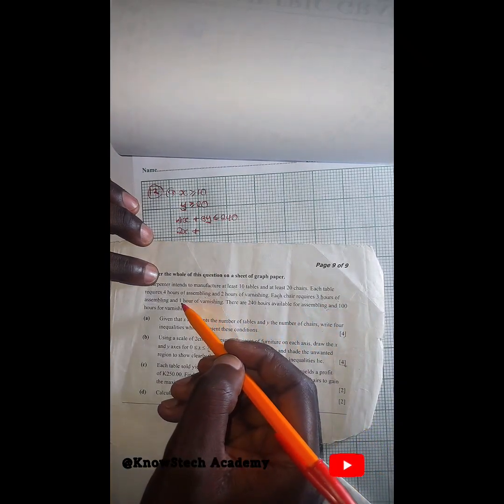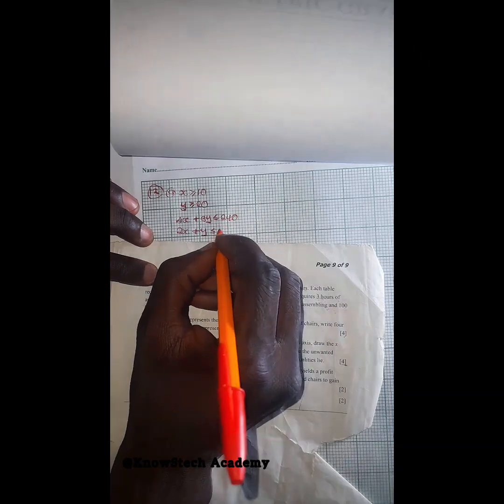Plus, how many hours are allocated for varnishing the chairs? 1 hour, which is just y. It should not exceed the allocated time, which is 100 hours for varnishing. And these are the 4 inequalities.